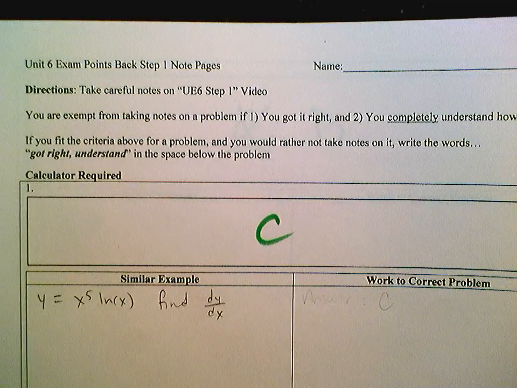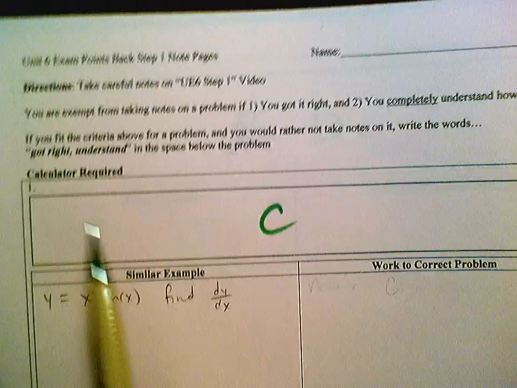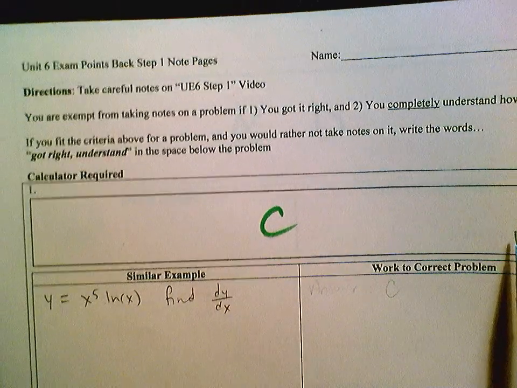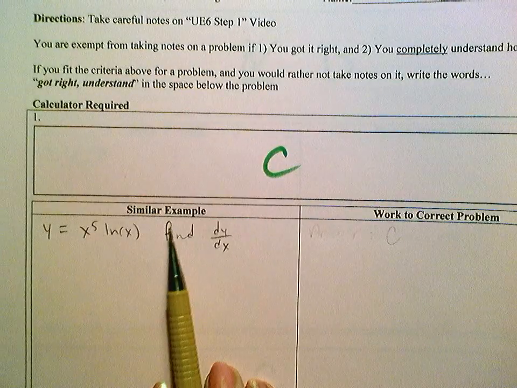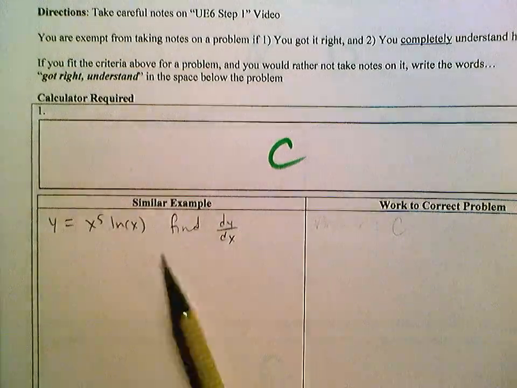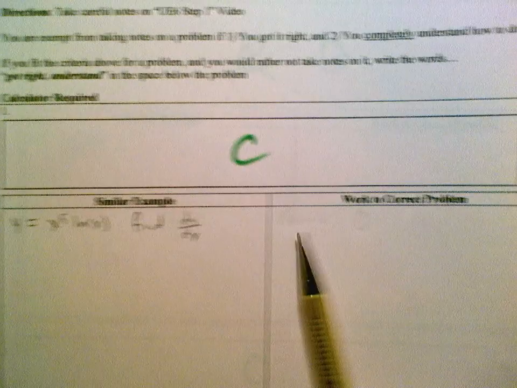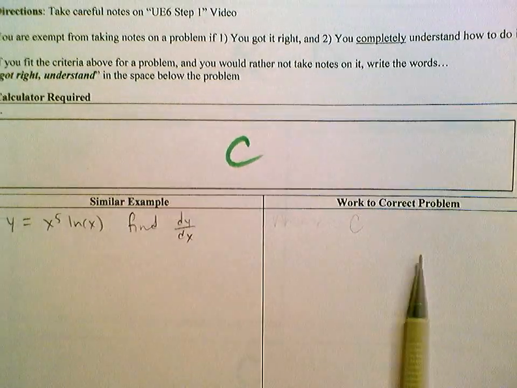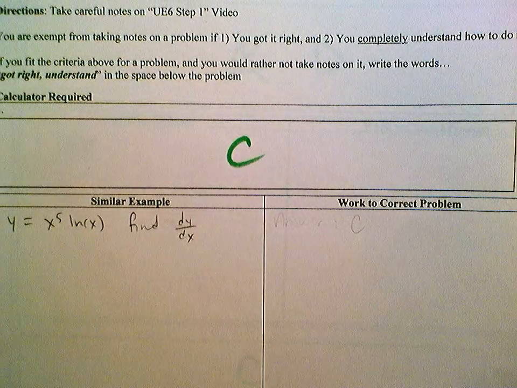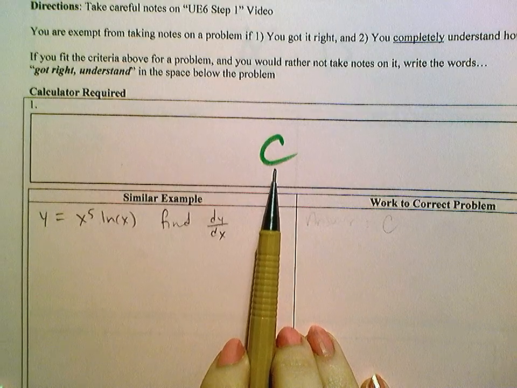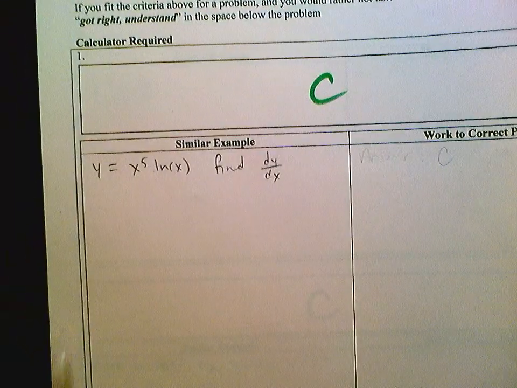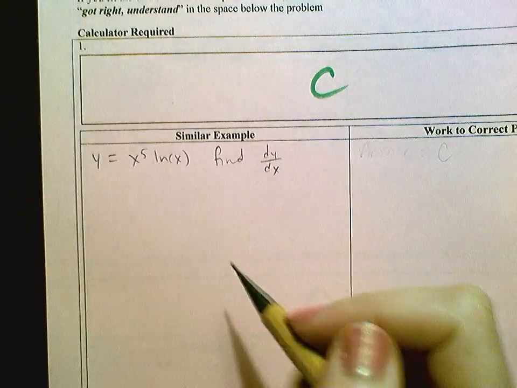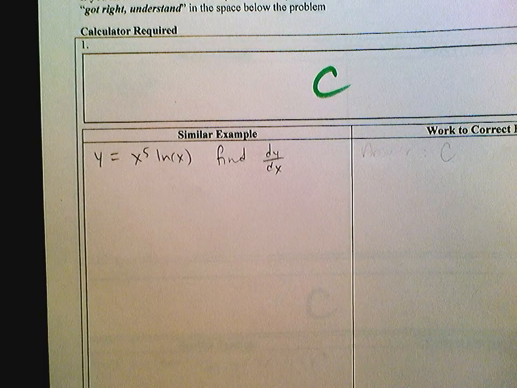But for those that are secure, on my video I've covered up the problem. I'm going to do a similar example, so you do the similar example with me, and then you do work to correct the problem until you arrive at the right answer. So the answer for the first one is C, and here is the similar example. And go ahead of me at any point if you feel like you've got it.